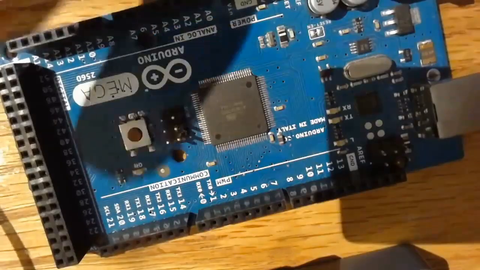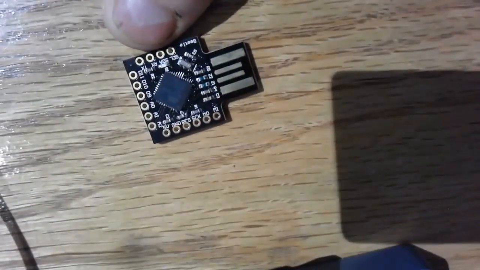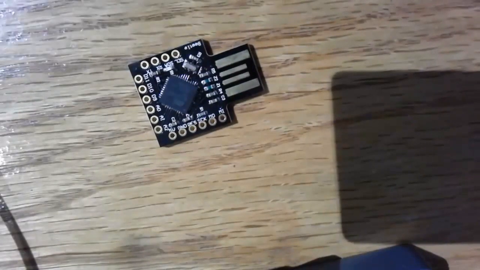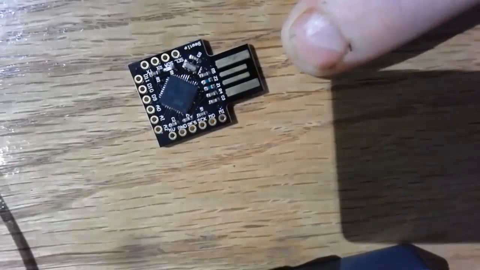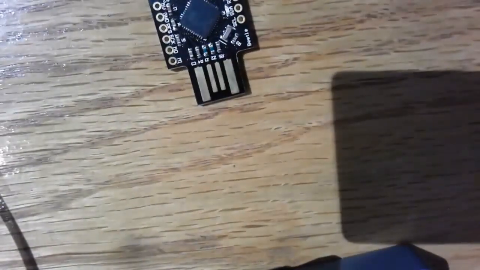On the complete opposite end of the spectrum, I think they call this the Beagle. Or the Beetle. No, that's called the Beetle. It's just a teeny little thing. In fact, the USB interface is built into this. This is a 32U4 chip, which has built-in USB, so you don't have to go through that whole TTL serial conversion thing. This thing will literally plug into my laptop, and there's an Arduino. Now, I've only got a couple of I/O pins broken out, but maybe all I need is a couple of pins.